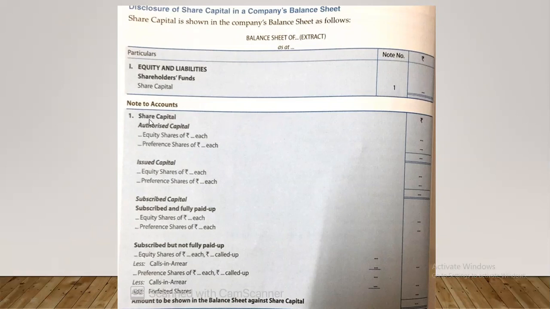So in the share capital, first we'll write authorized capital and it will be closed. Then we'll write issued capital, this will also be closed. Then we'll write subscribed capital, first subscribed and fully paid up and then subscribed but not fully paid up. Subscribed and fully paid up in the outer column, subscribed but not fully paid up in the inner column first, then calls in arrear will be deducted.